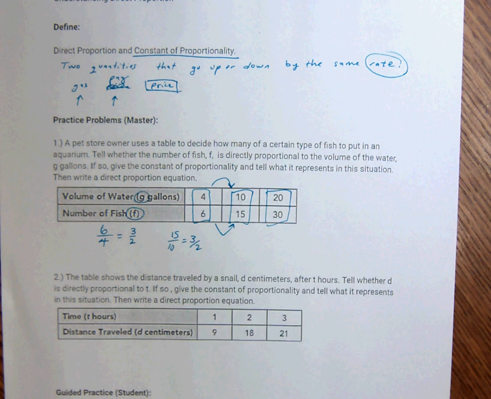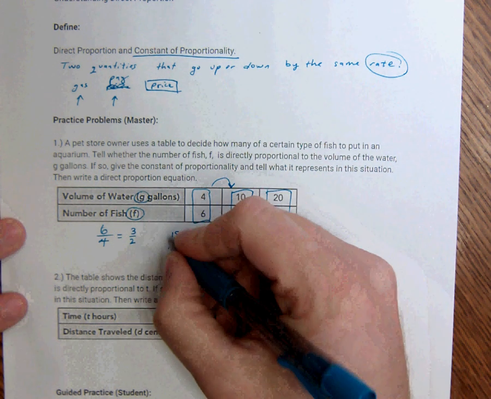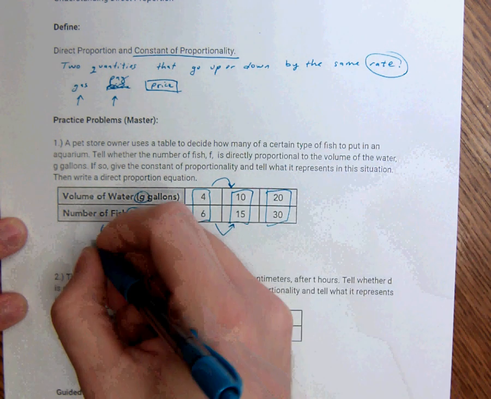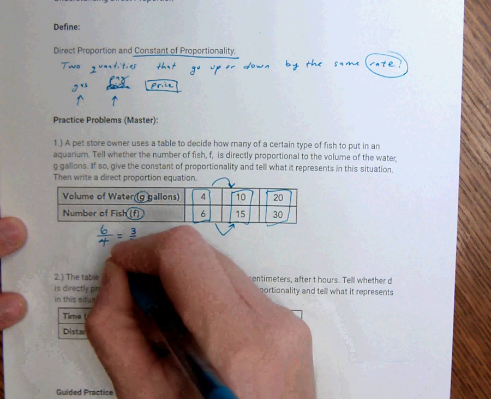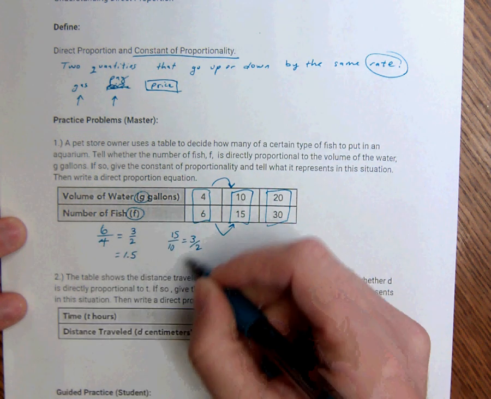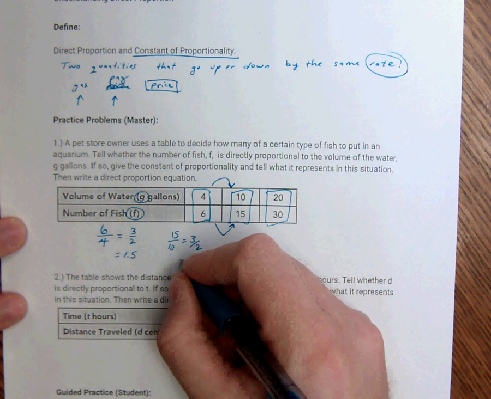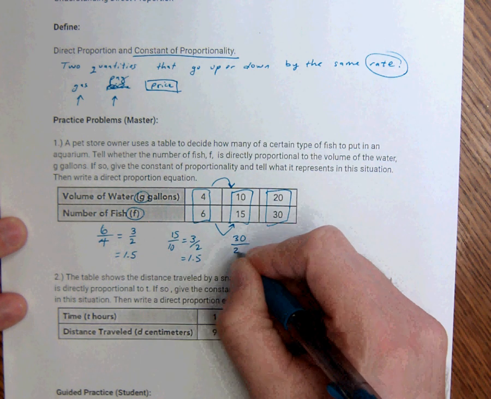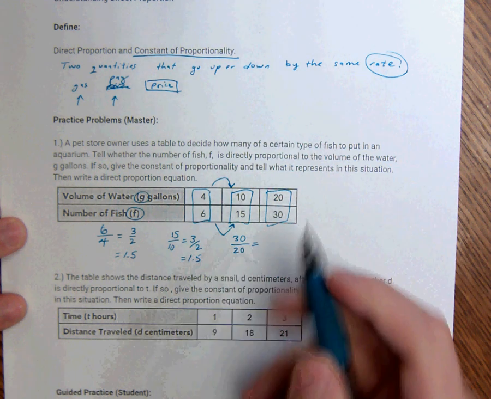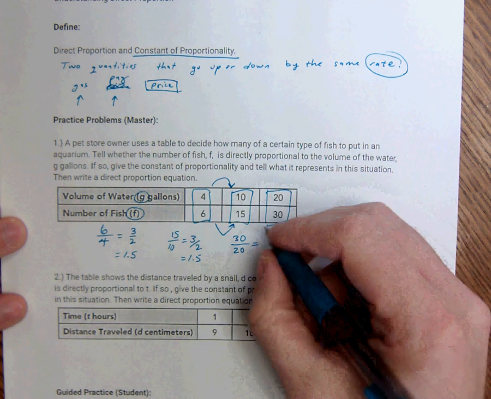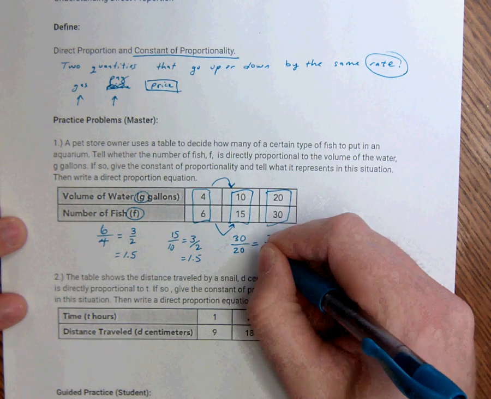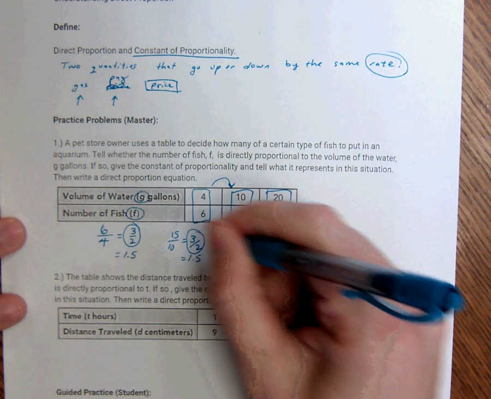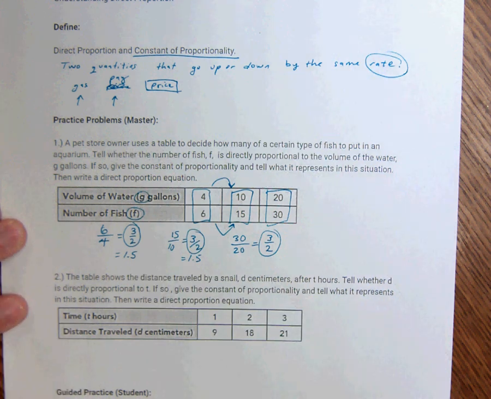The way I'm finding that is by simplifying, dividing both of these by 2. Another thing you could have done is literally divide 6 by 4 and get 1.5, and 15 by 10 is also 1.5. And then finally 30 over 20. I simplify by 10 each: 30 divided by 10 is 3, and 20 divided by 10 is 2. You'll notice I got 3 halves, 3 halves, 3 halves.